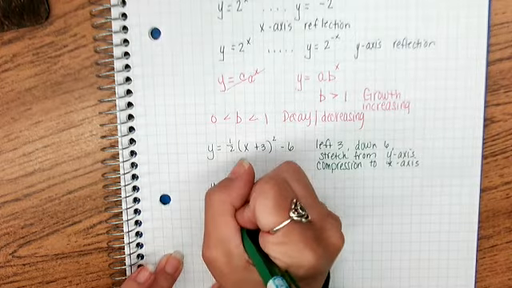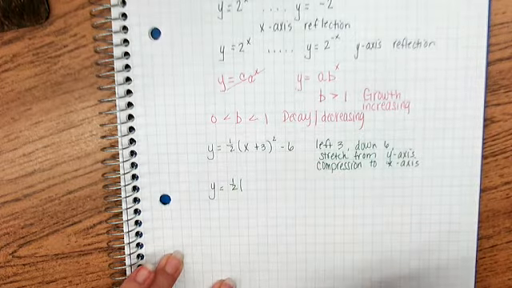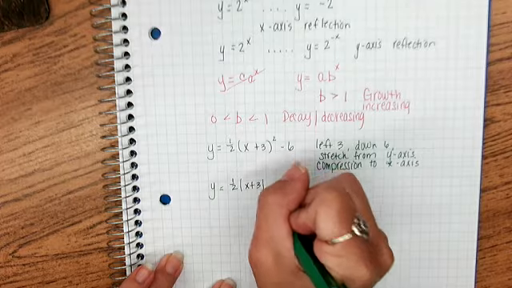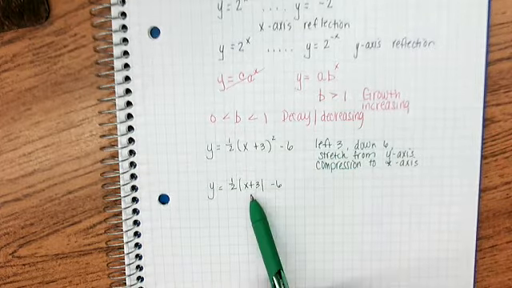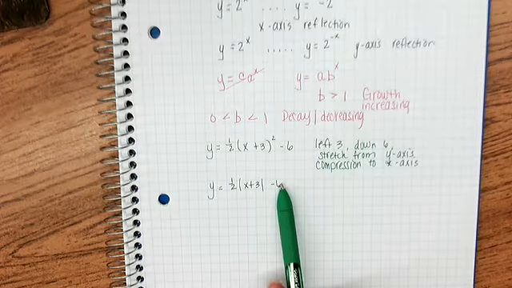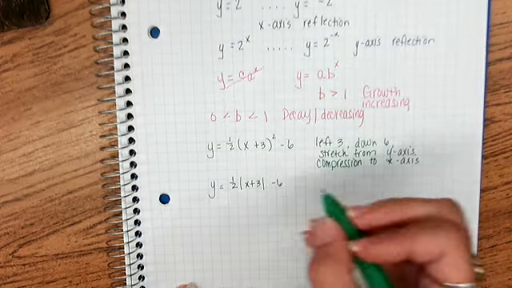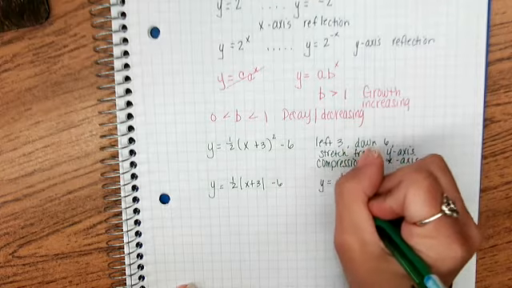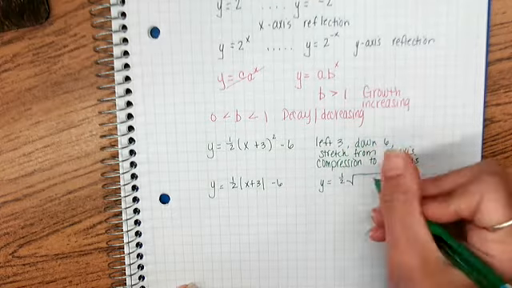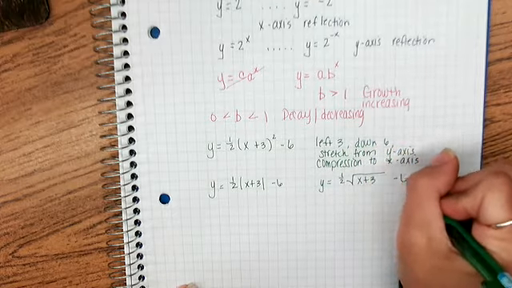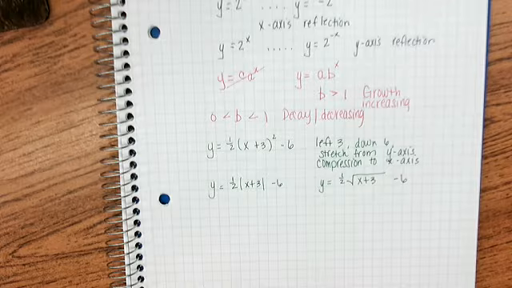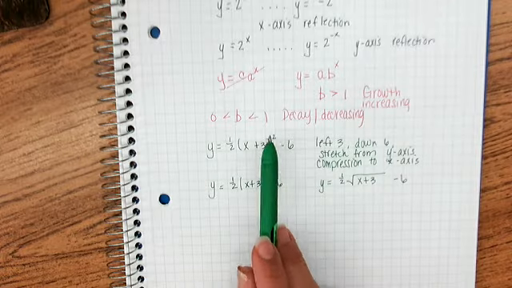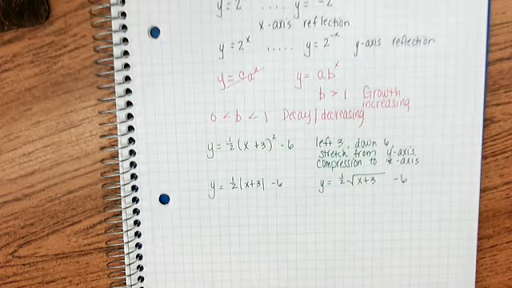If I gave you y equals 1/2 times the absolute value of x plus 3 minus 6, same thing, left 3, down 6, stretch from y. What if I gave you y equals 1/2 times the square root of x plus 3 minus 6? All right, you get the point? They're all the same. The shifts are determined exactly the same way. The only difference is the shape. This is a U, this is a V, this is half of a sideways parabola.